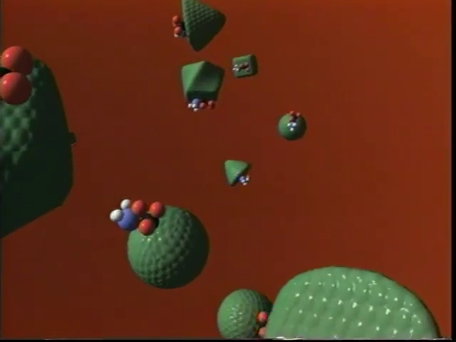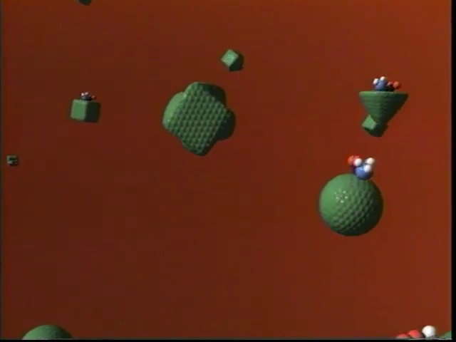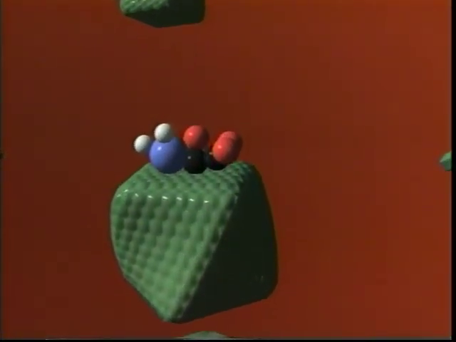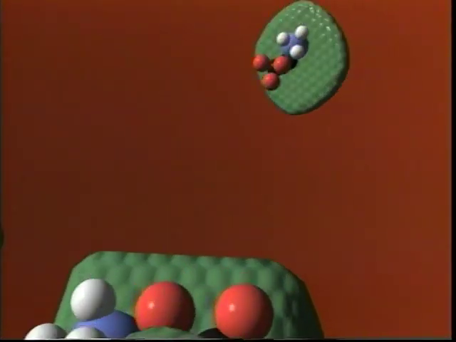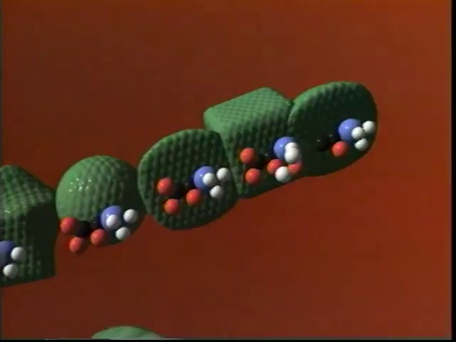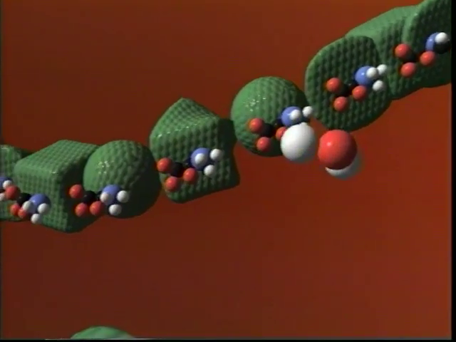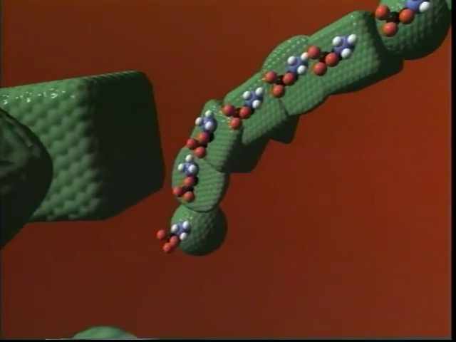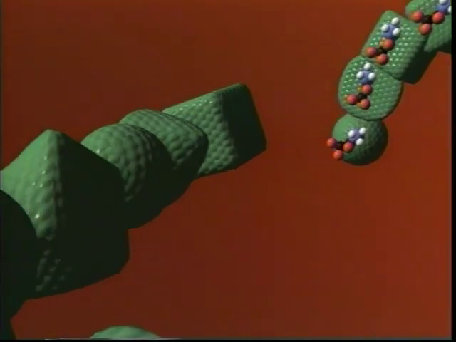Living organisms assemble small molecules like amino acids into large molecules like proteins through the process of condensation. The different amino acids attach one link at a time, building what scientists call a polypeptide chain. The specific sequence of amino acids determines the identity and function of each protein.